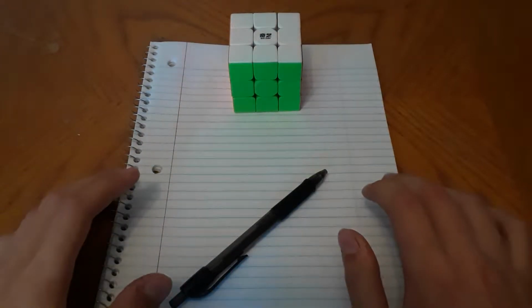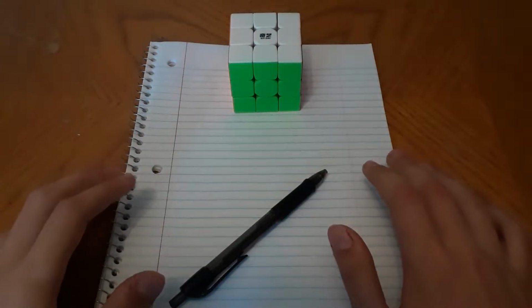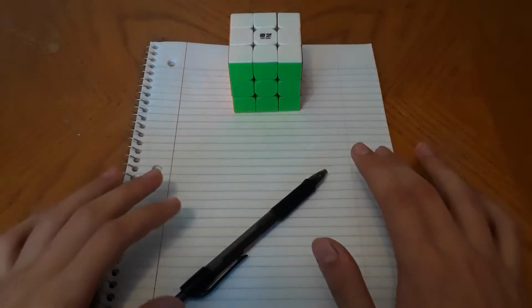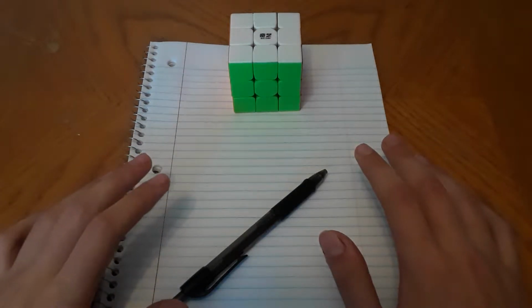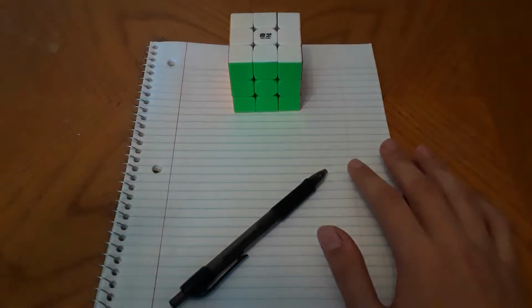So let's start with talking about what are the differences between a commutator, which is what most people use to make algorithms, and a conjugate. So let me just zoom in a little bit. Okay.